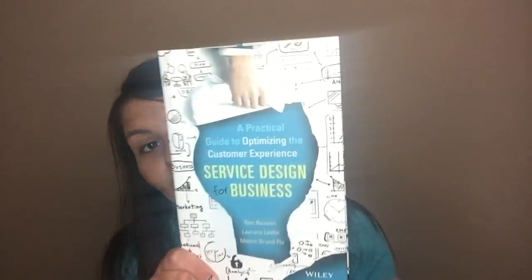Let me dodge out for a sec. It's called Service Design for Business. This is my favourite bit. Let me just show you. Isn't this the best name? Melvin Brand Flew. That cracked me up. What an awesome name. Because he obviously works in business and I'm easily amused. Anyways, those are great books to check out.